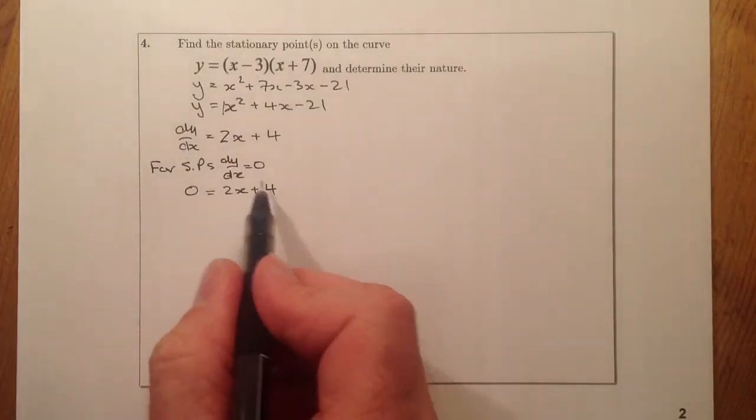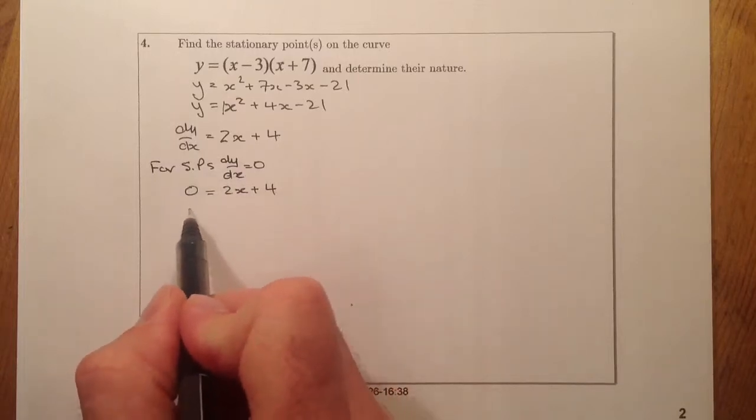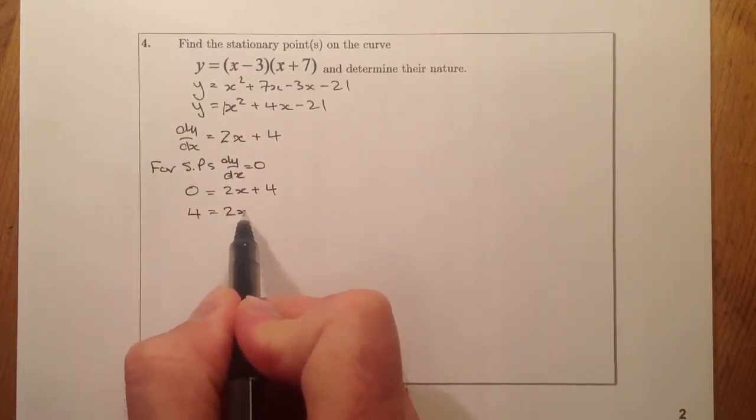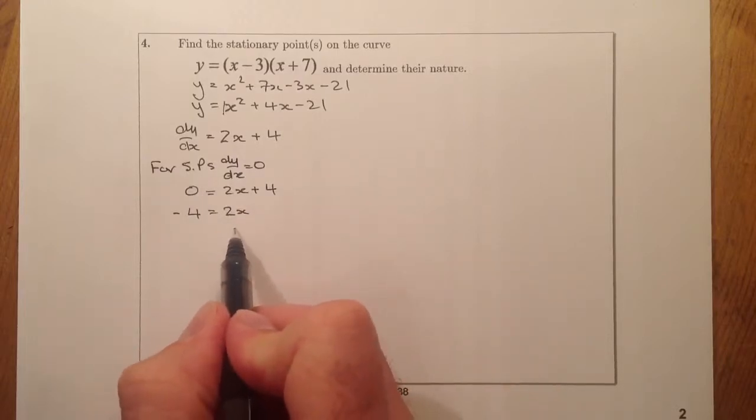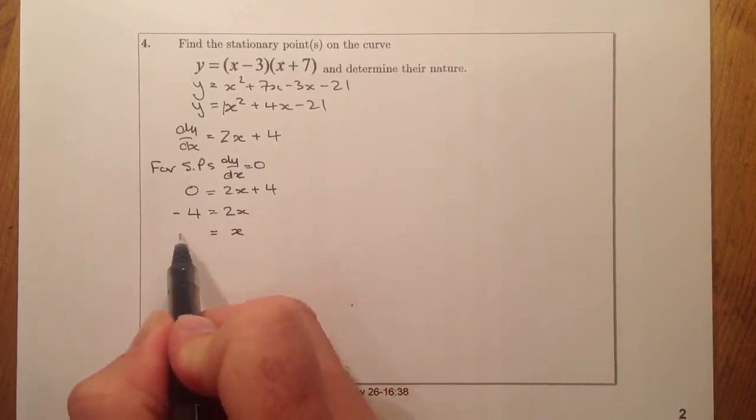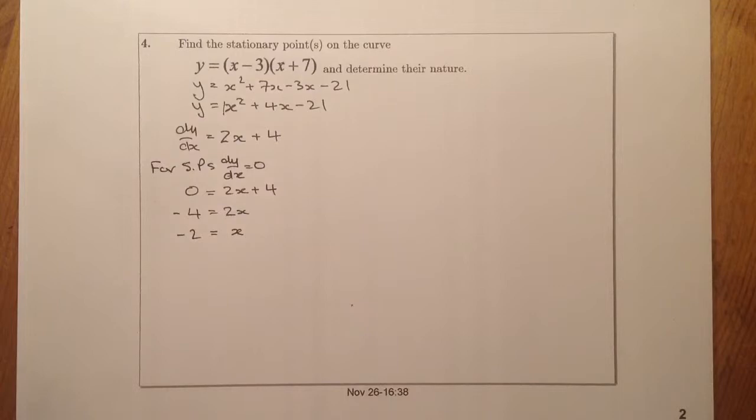From there I'll solve this by taking the 4 over to this side. That becomes a minus 4. And from there I can see that x is going to be equal to minus 2. So that's the first part done. I've found the x coordinate.